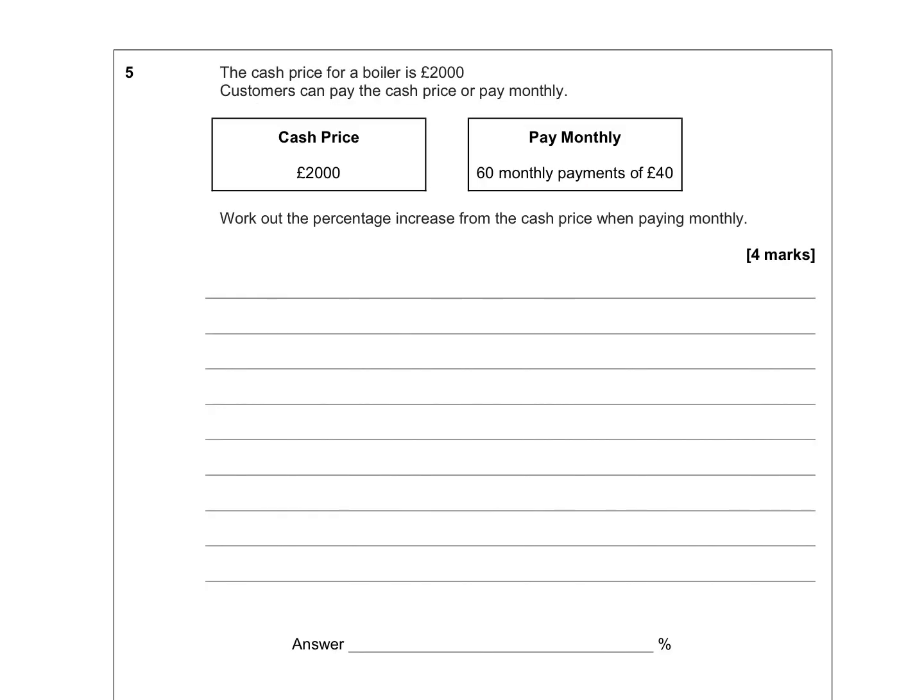Question 5. The cash price for a boiler is £2,000. Customers can pay the cash price or they can pay monthly. So the cash price is £2,000 and the pay monthly is 60 monthly payments of £40. Work out the percentage increase from the cash price when paying monthly. Well, if we want to find a percentage increase, we need to find how much the price has changed divided by the original amount, and then we can times that by 100, and that will give us our percentage increase.